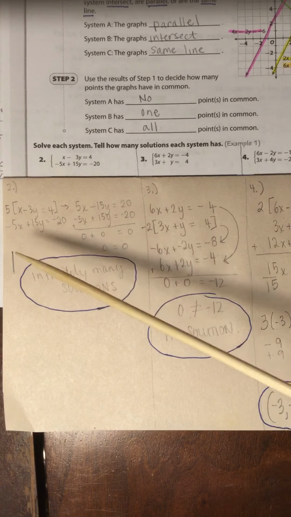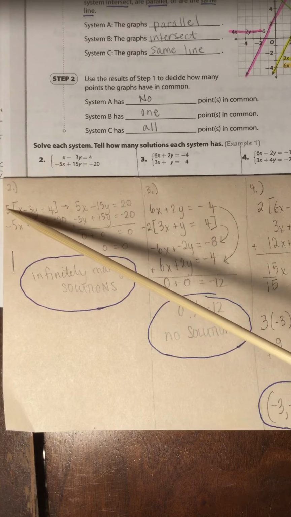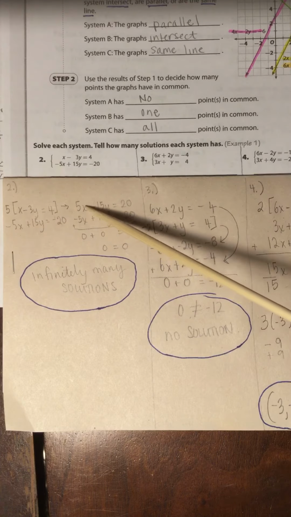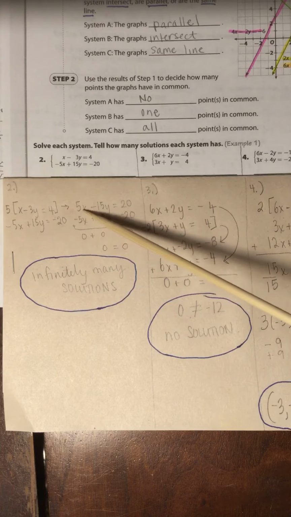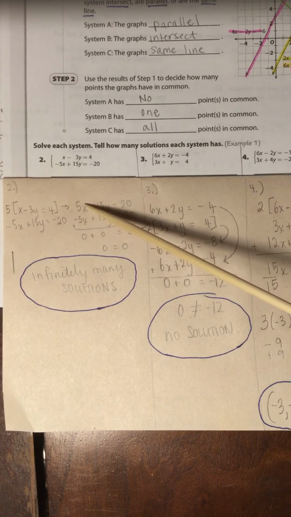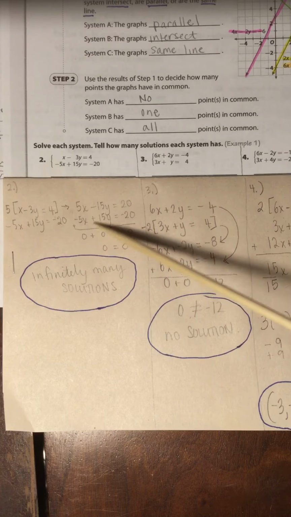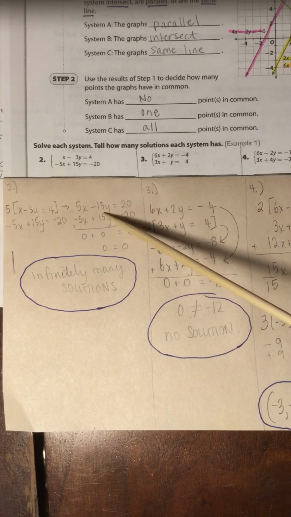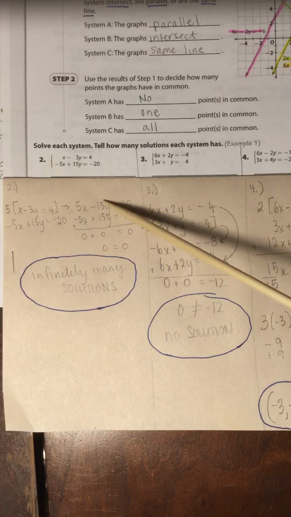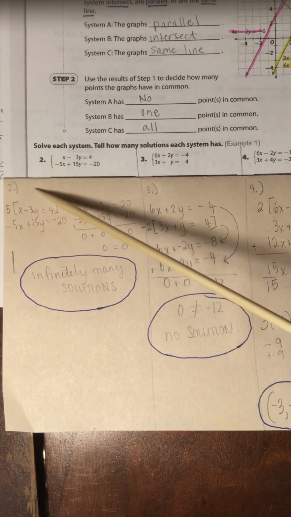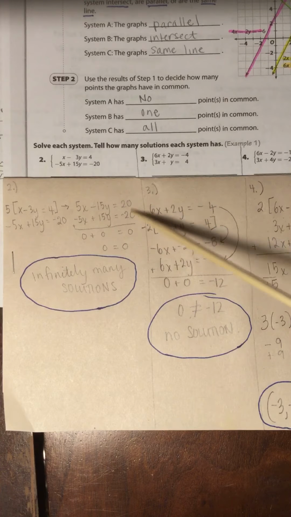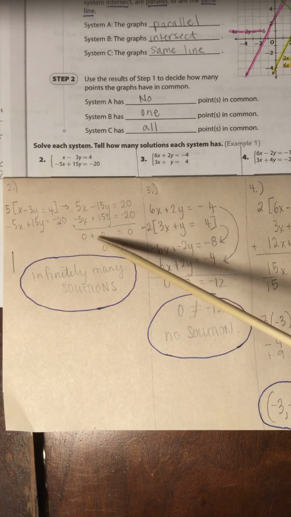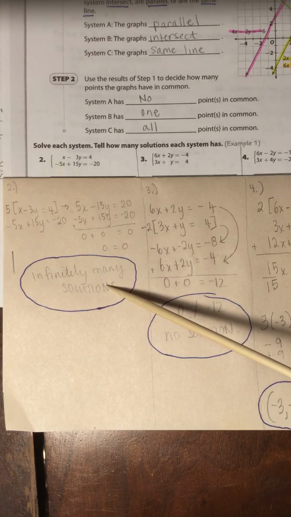So my first equation, I decided to multiply the top equation by 5, which would allow me to eliminate my 5x's. So 5x minus 5x is 0. When I distribute the 5 with the negative 3, I get negative 15y, which causes them to cancel. And when I distribute 5 with the 4, it gives me 20, which causes them to cancel. So again, we have 0 equals 0, which gives us infinite many solutions.